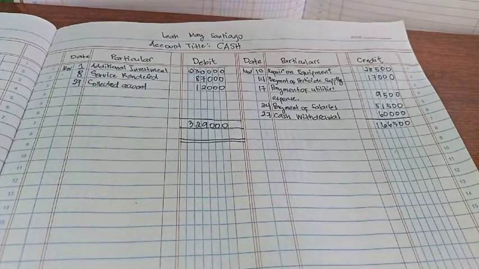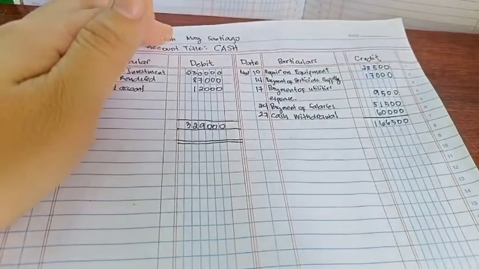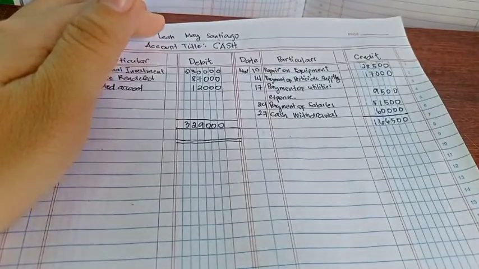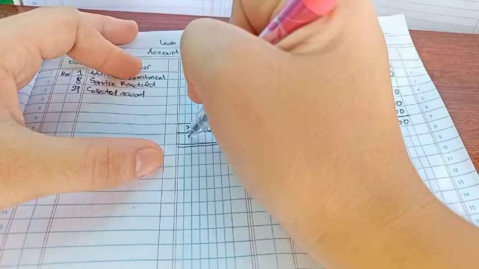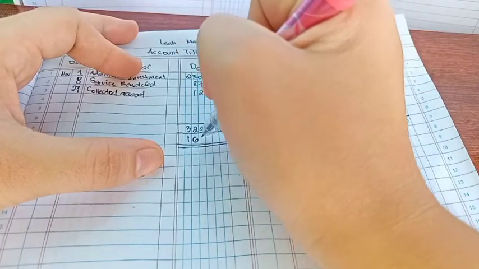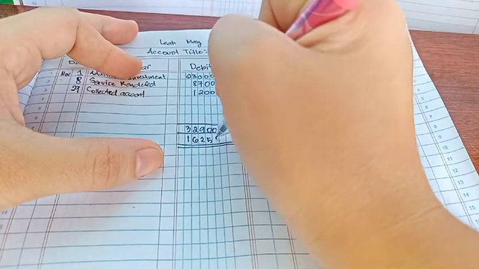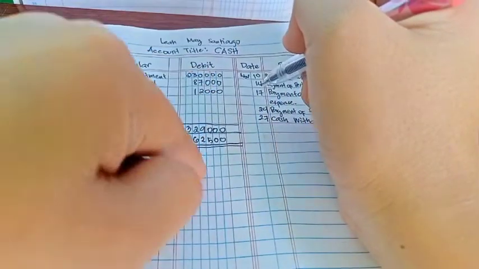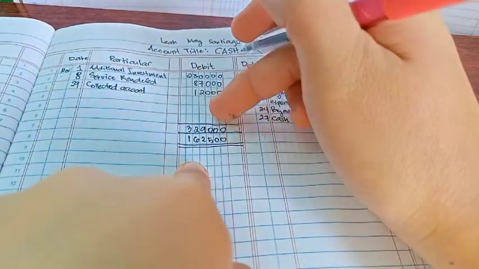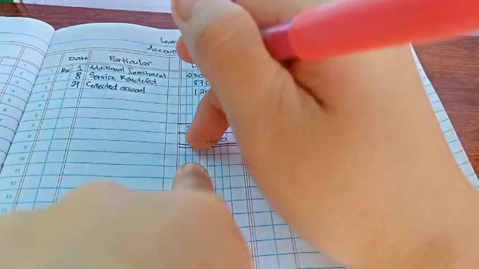So the balance of the cash is 162,500. So that is the balance of cash in the normal balance in the debit side.